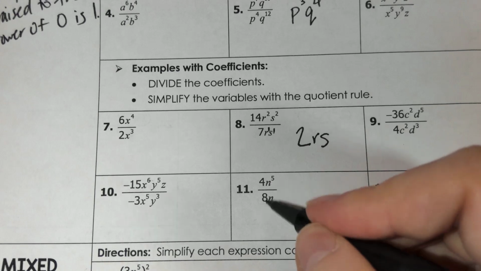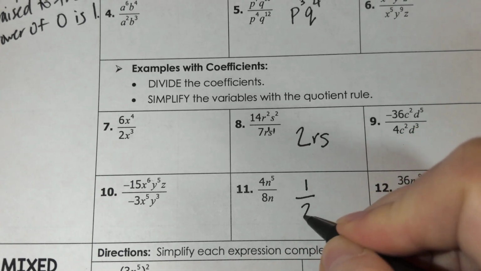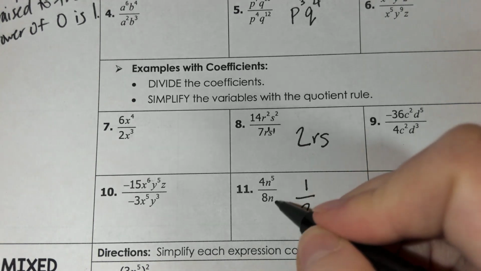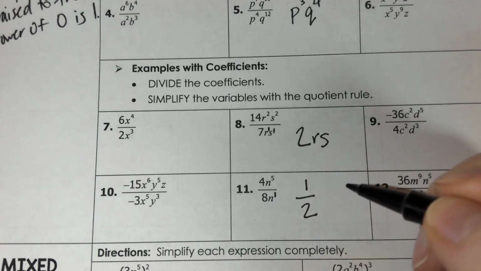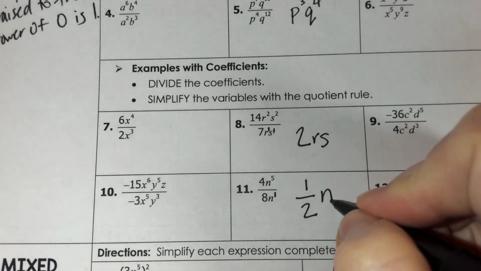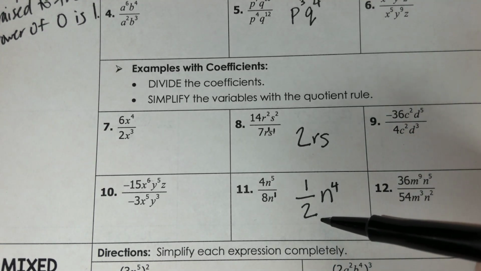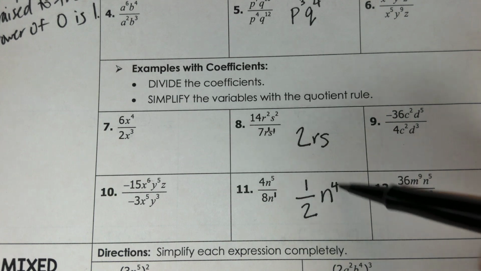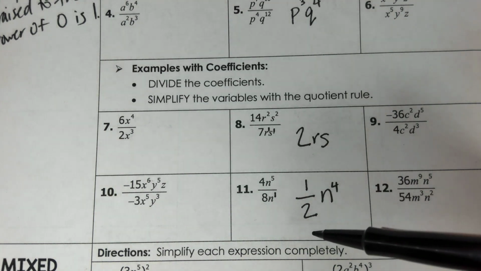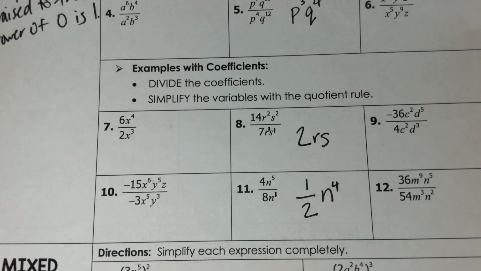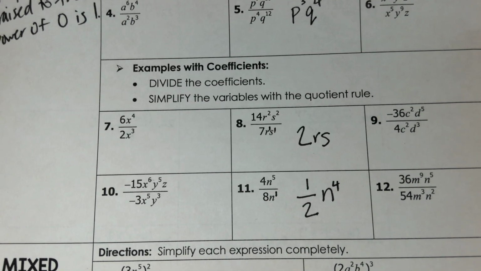Same thing here, except for 4 divided by 8 this time is 1/2, so keep that in mind. N to the 5th divided by n to the first power, that 5 minus 1 becomes n to the 4th. Notice that I did not put that n down on the bottom. You can either put it at the top or you can put it out beside, but it does not go to the bottom because it is a numerator, not a denominator. So again, we can kind of work through other examples of those.